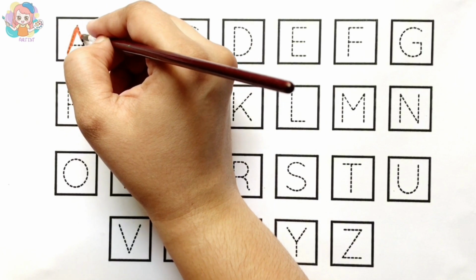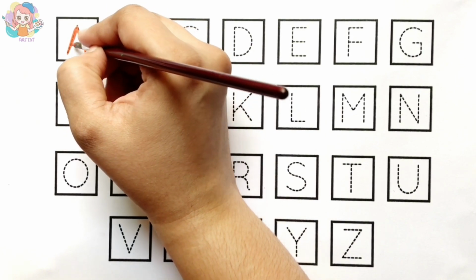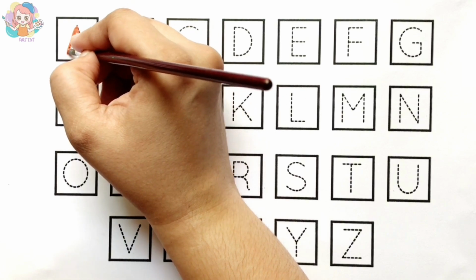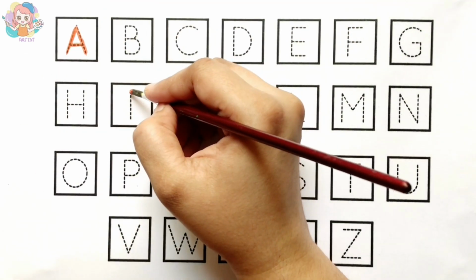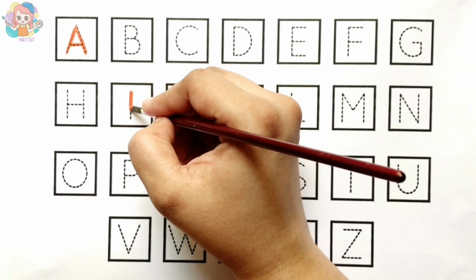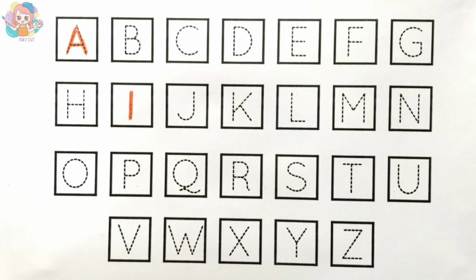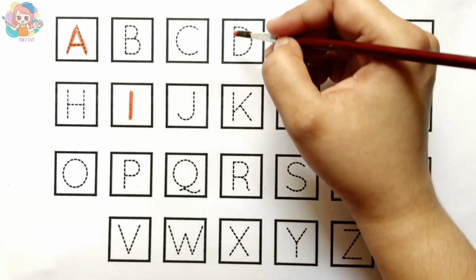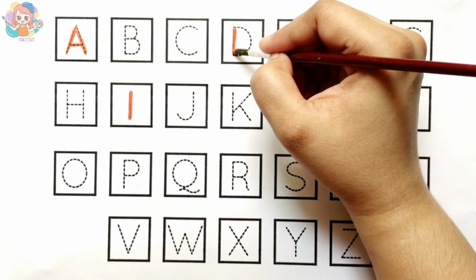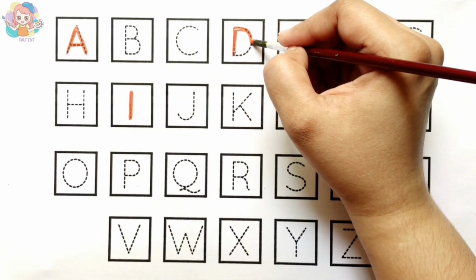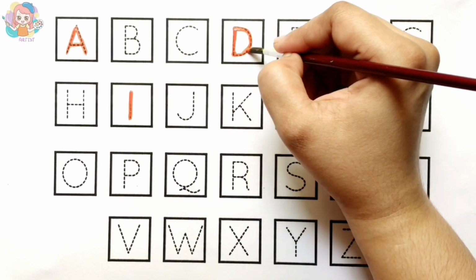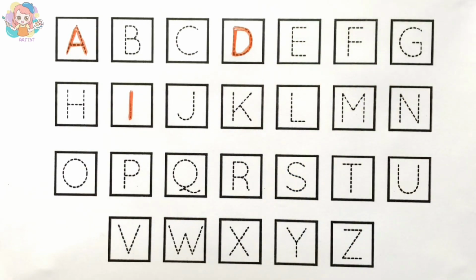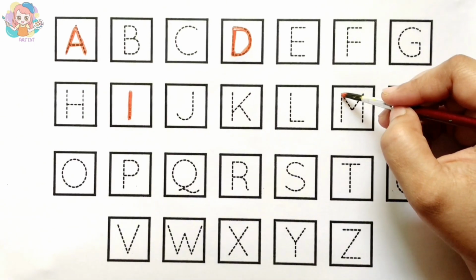Orange color. A for apple. I for insect. D for donut. M for moon.